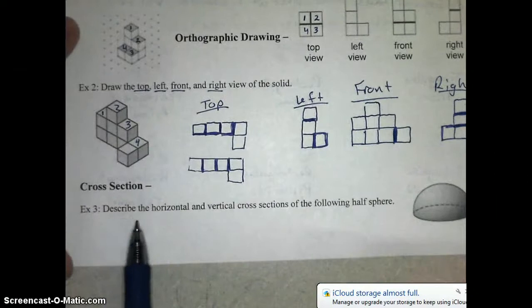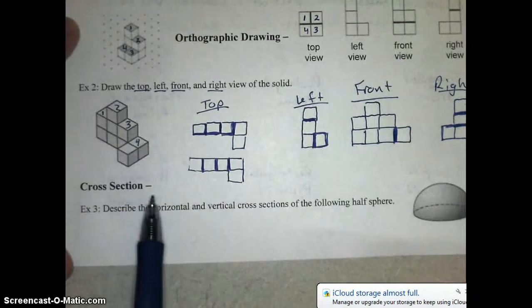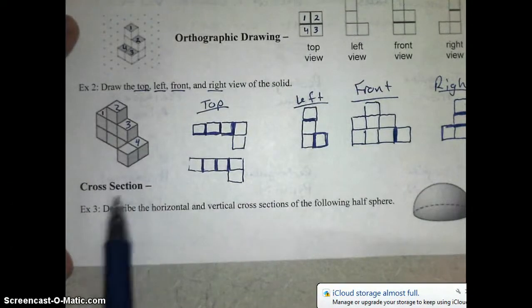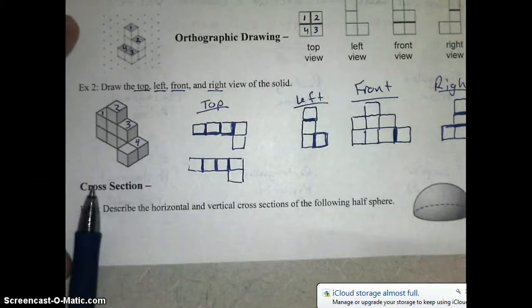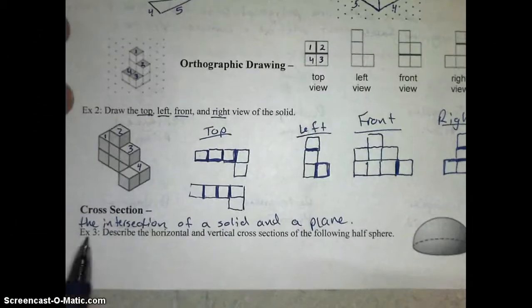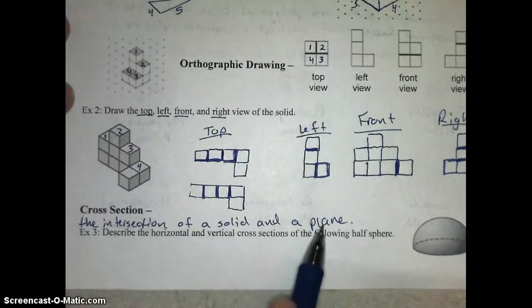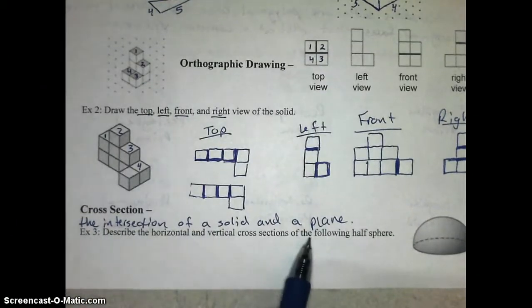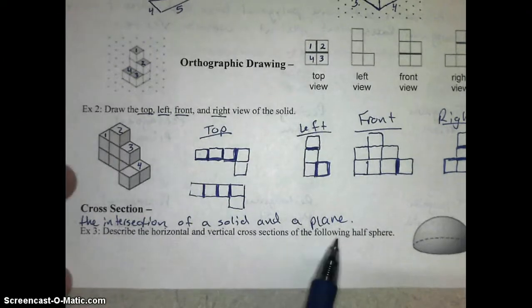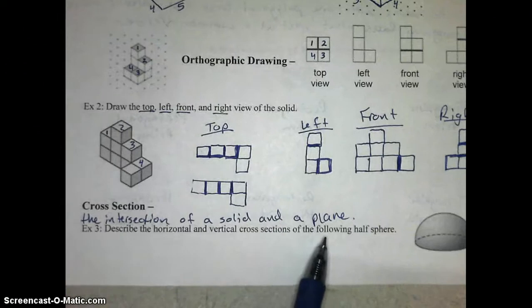In example 3, we're going to talk about what a cross-section is. A cross-section is the intersection of a solid and a plane. So if I take a solid and imagine cutting through it with a plane, think of taking a block of cheese and slicing it, that's a cross section. So a cross section will always be a two-dimensional shape. There's a lot of different cross sections we could have.